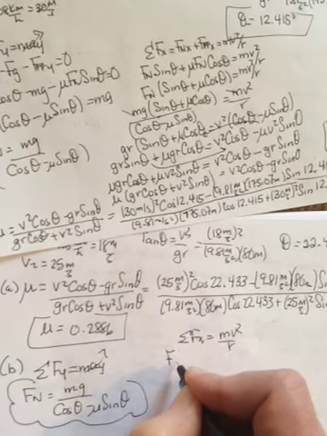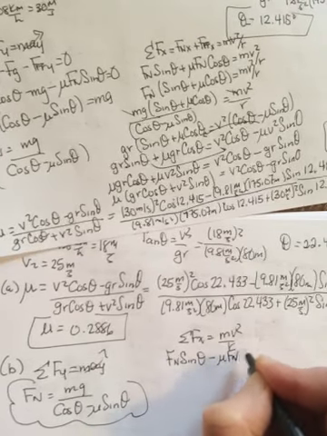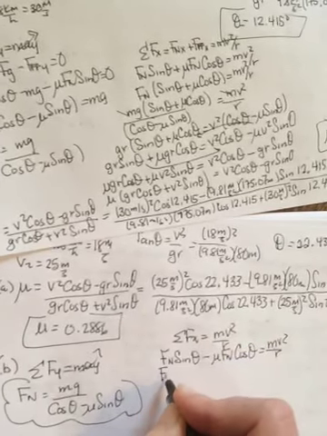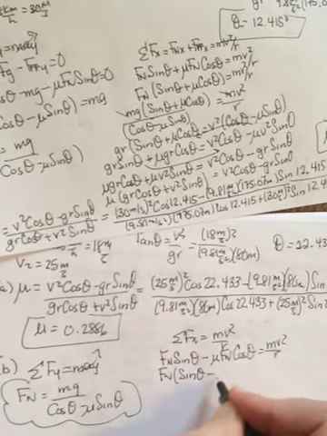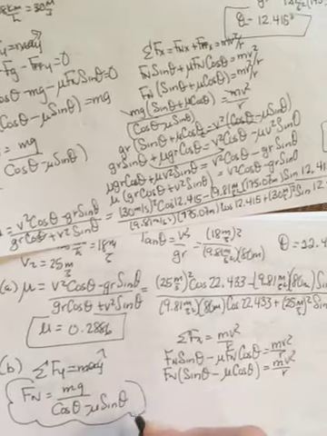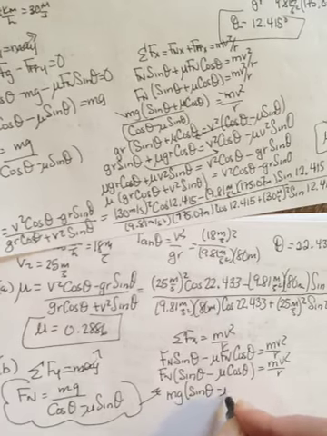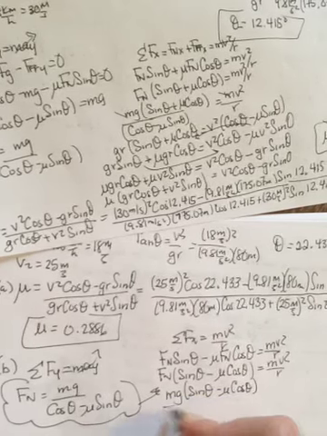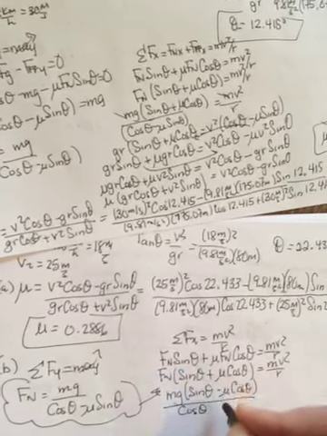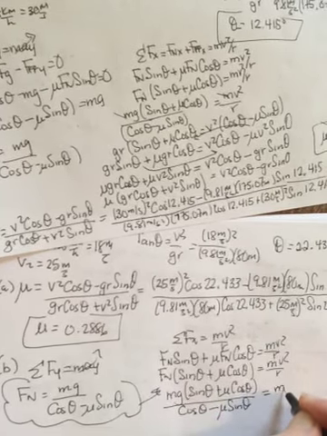It will be Fnx, so Fn sine theta minus mu Fn cos theta, just like we had before. And you're going to factor out the Fn, sine theta minus mu cos theta. And then you're going to fill in for the Fn, just like we did before. So it'll be mg brackets sine theta minus mu cos theta, divided by cos theta, oh, this is plus, minus mu sine theta equals mv squared over r.